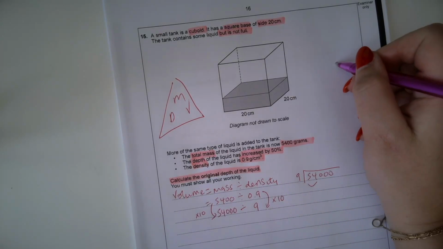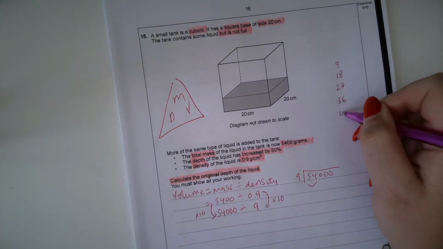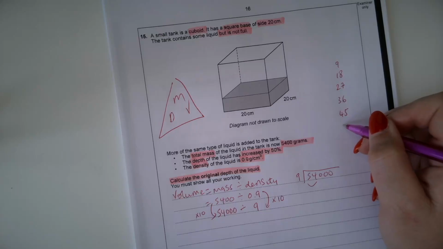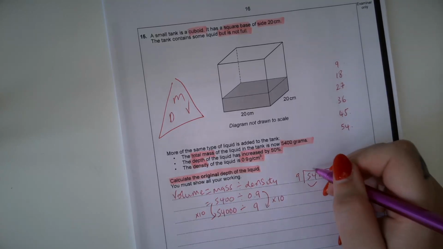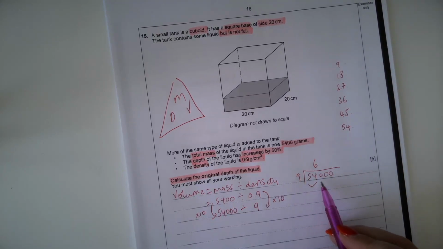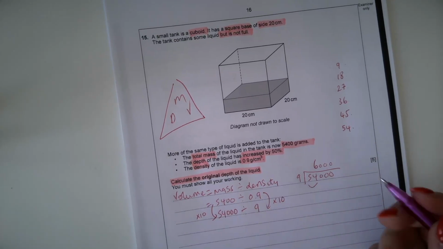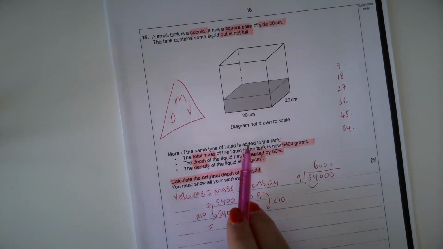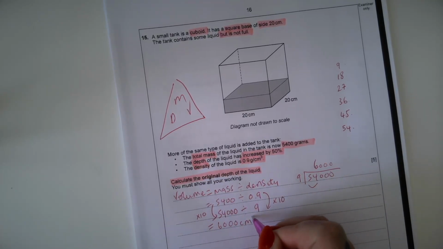9's into 54. 9, 18, 27, 36, 45, 54. 1, 2, 3, 4, 5, 6. There's no remainder, so we need to carry these zeros up. So the volume after the additional liquid has been added is 6,000 centimetres cubed.